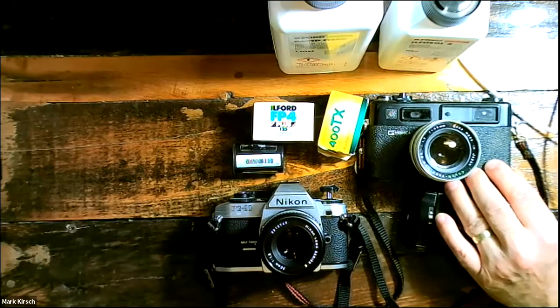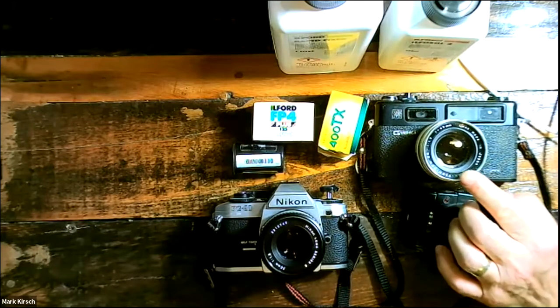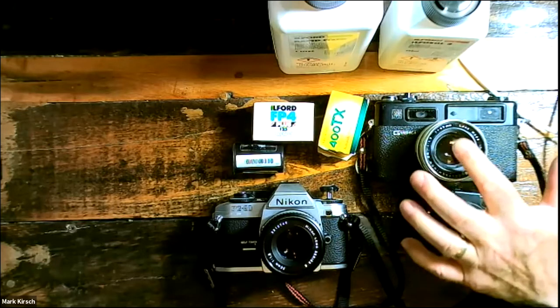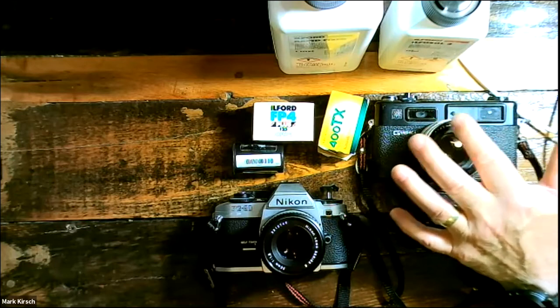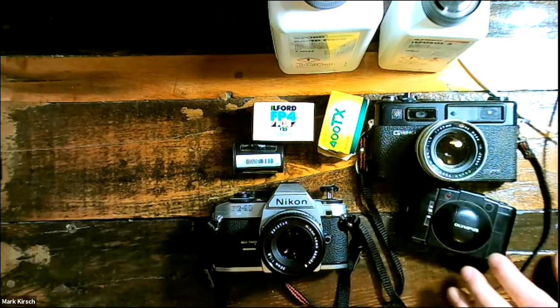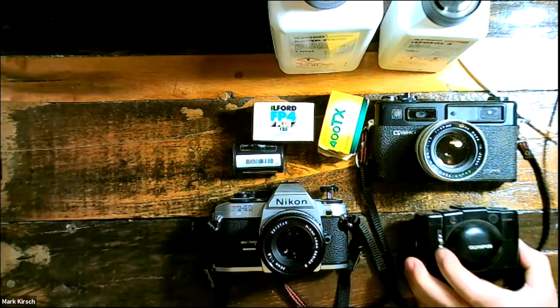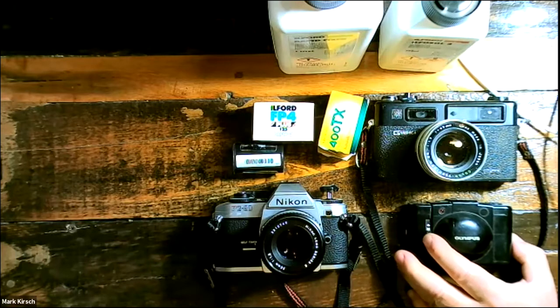This one's a little bit different. It's called a rangefinder. There's the lens that takes the picture, but then there's the viewfinder up here that you look through. So it's a different system. And then this is just like a little point and shoot. This is actually a really good camera.